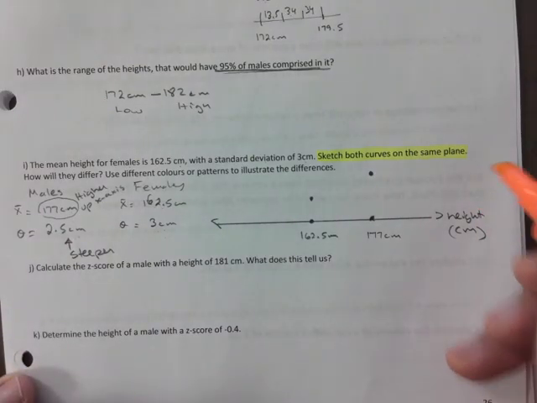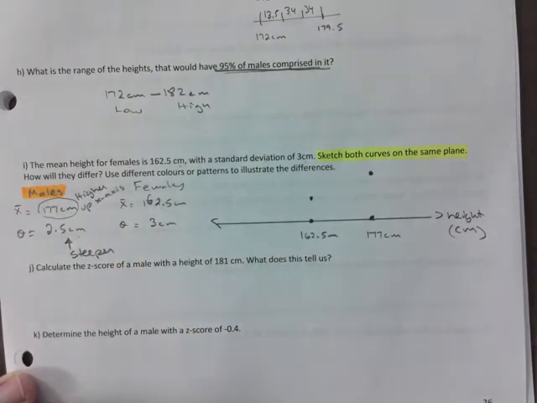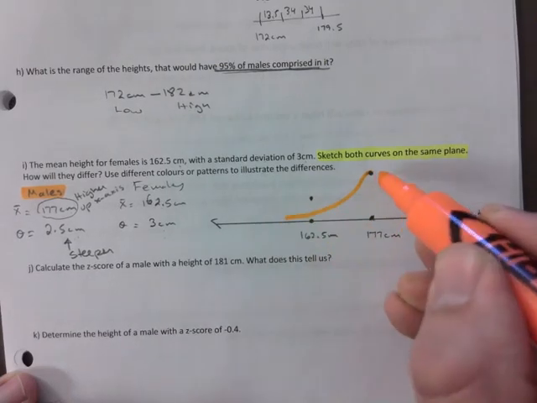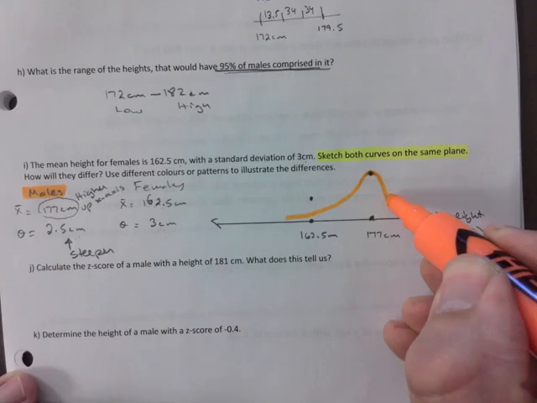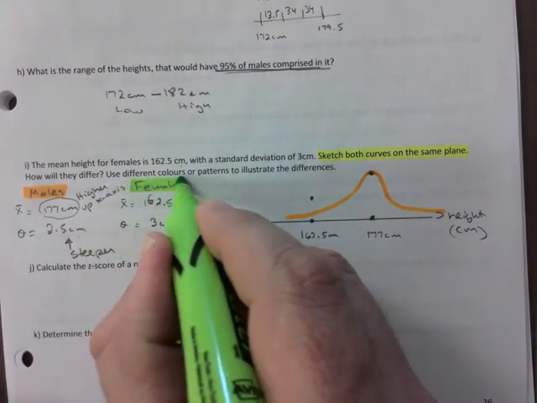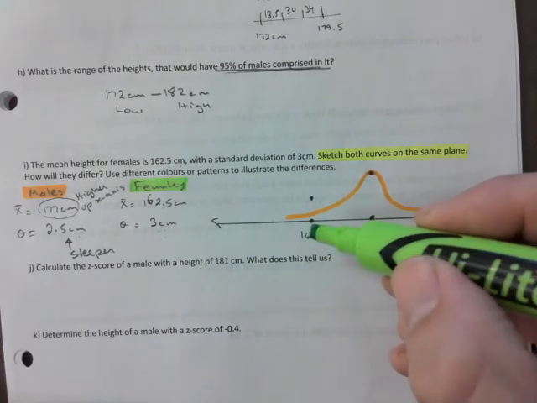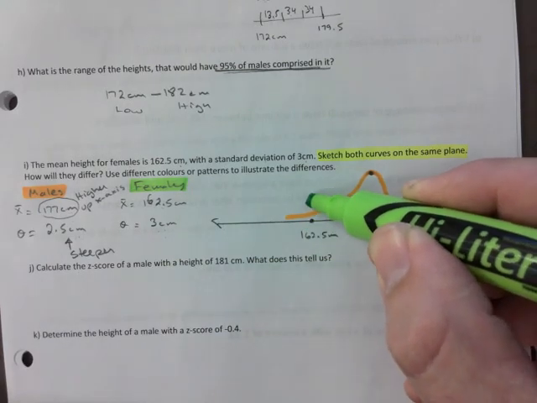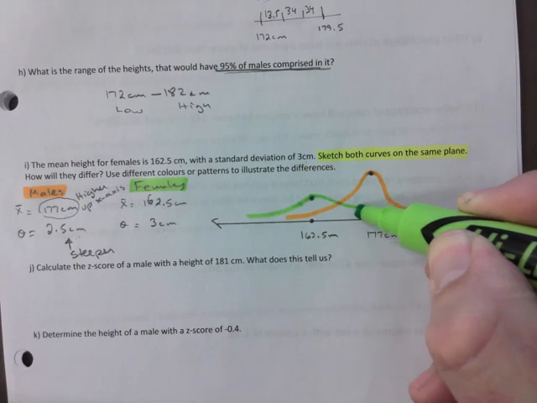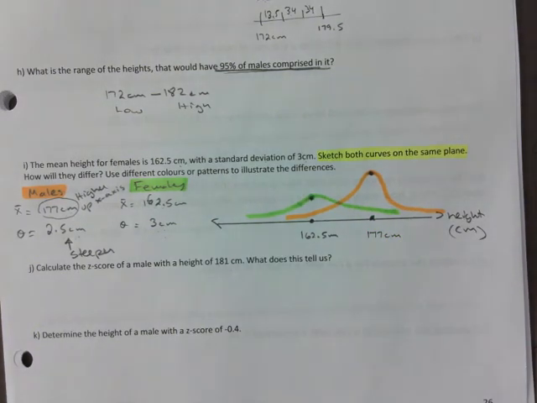So maybe for males I'll go orange, because that's the first highlighter I grabbed. And I'm just going to go ahead and draw my curve. And make it steep, okay? Like, don't taper off too much. And then I'm going to go females. And it's down the x-axis. It's right here. It's flatter. Okay?